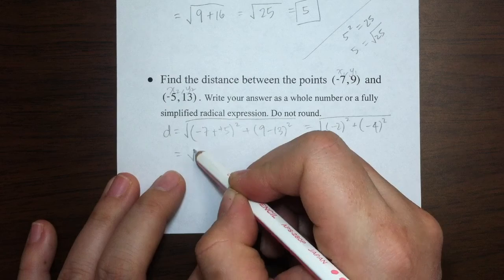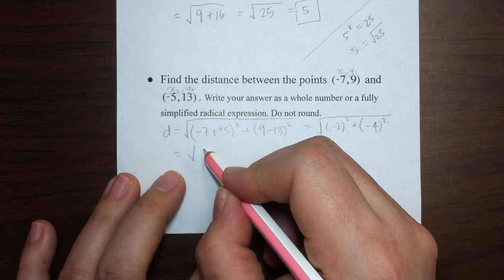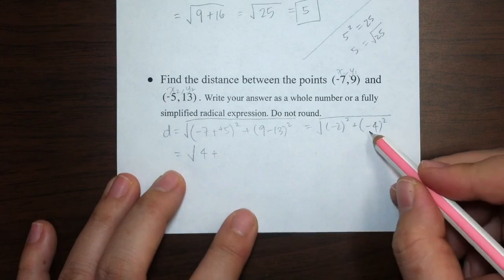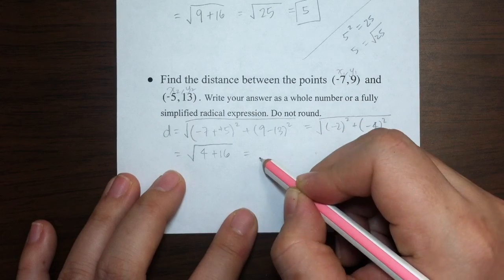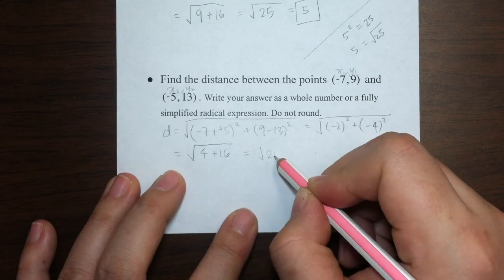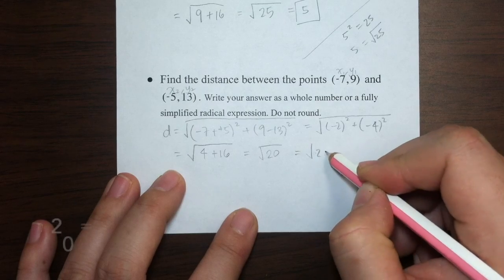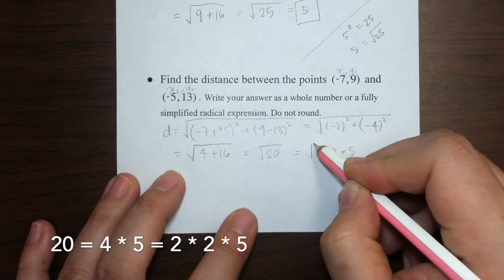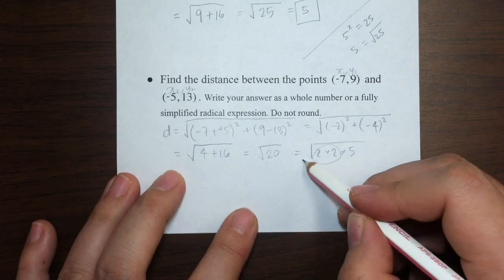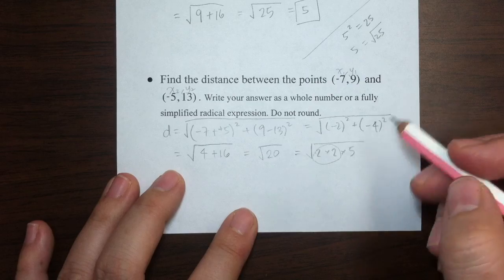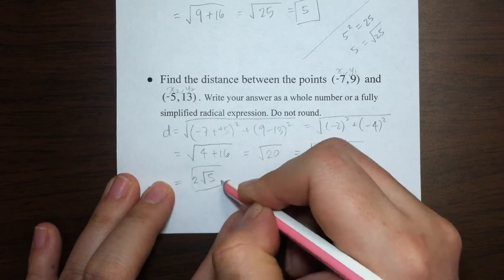So that equals negative 2 squared is 4. And negative 4 squared is 16. Take the square root of that. 4 plus 16 is 20. And the square root of 20, because 20 is 2 times 2 times 5, so I have here 2 squared, I can bring out a 2, a pair of 2's. So 2 square root 5 will be the answer.